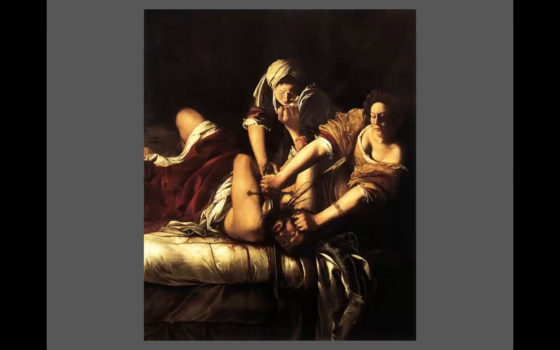Like two relatively small people trying to overcome a huge and brutal figure. And it's violent, right? Someone is in the middle of beheading another person. Really, the narrative of Judith and Holofernes is a violent narrative, right? It's a violent, chaotic narrative.